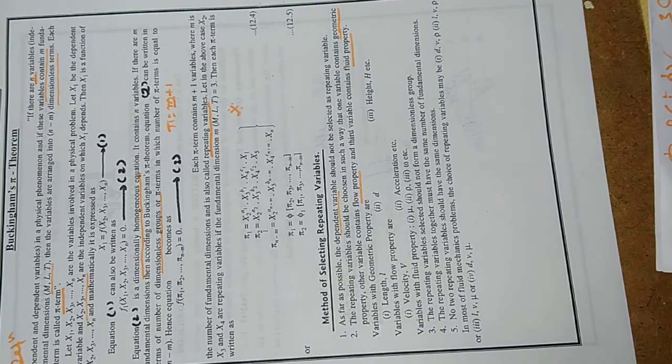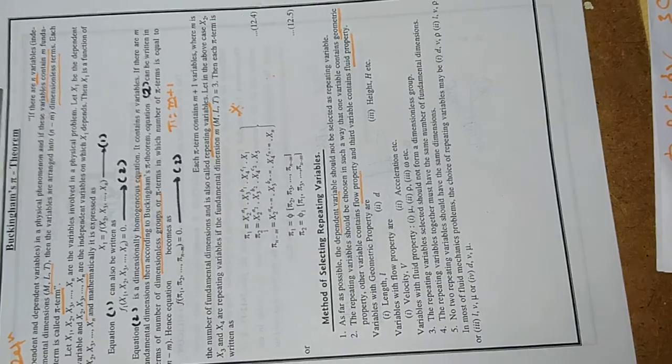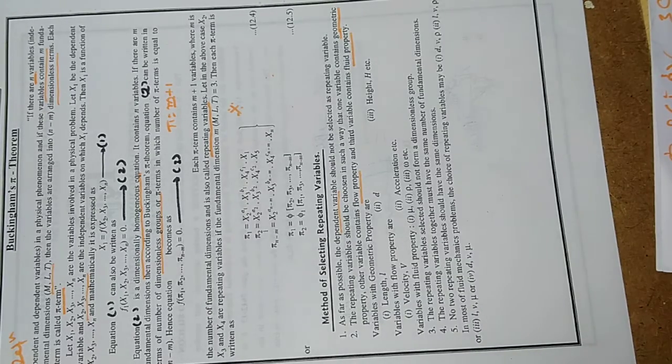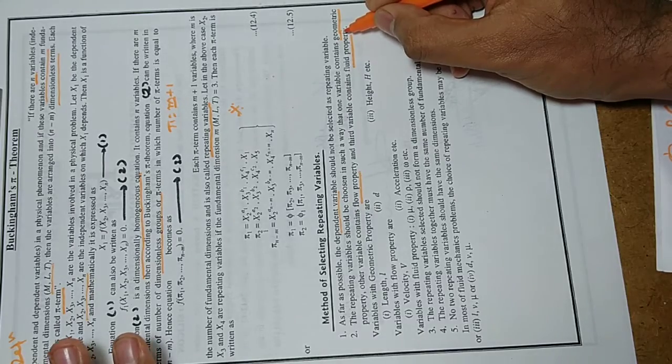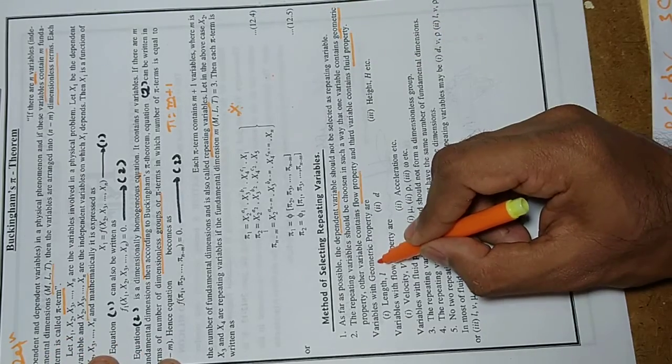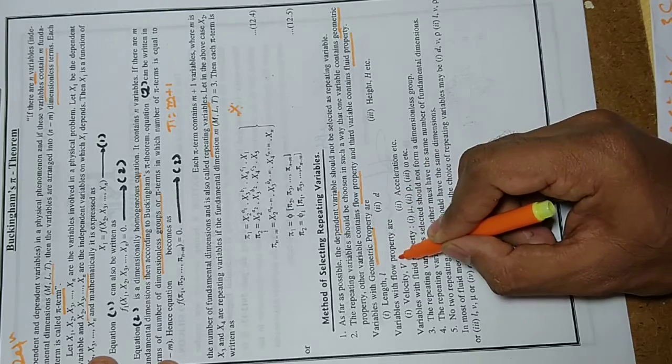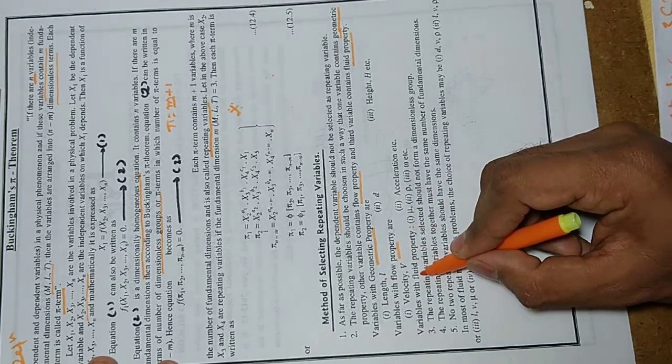And next are the flow properties. Flow properties may be a velocity, an acceleration, an angular velocity, or an angular acceleration. That one you call a flow property. Next, the fluid property. In the first unit, we discussed a lot of fluid properties like density, specific gravity, viscosity, dynamic viscosity. Those are called fluid properties. See, in the problem, you have to choose the repeating variables like that. One should be a geometric property, another should be a flow property, and another should be a fluid property.